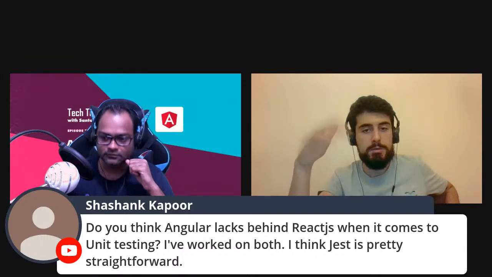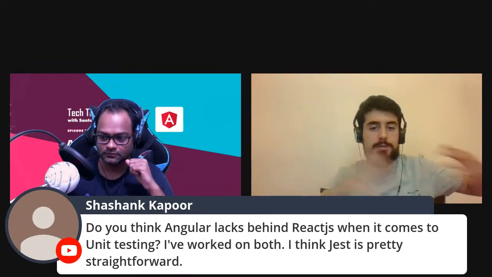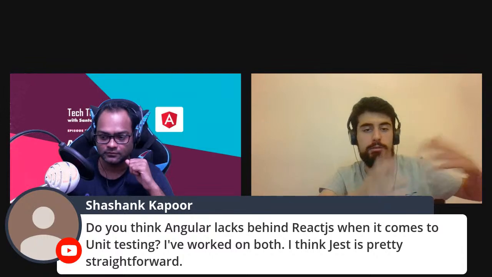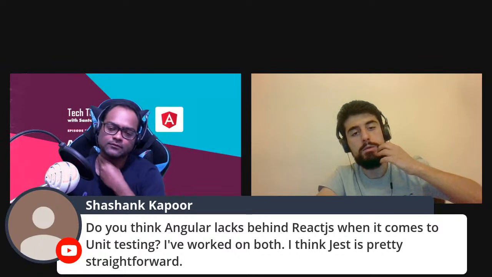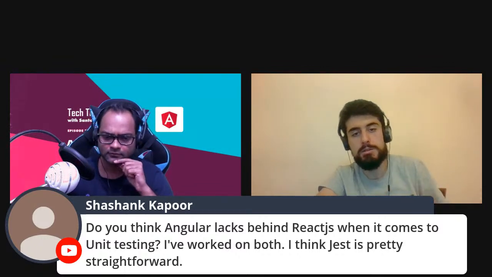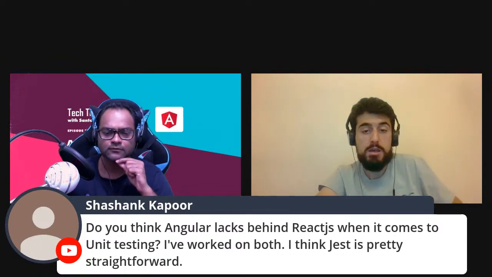Because we have properties, they are all classes. Usually nowadays in React, they mostly revert to functional components using hooks, which is of course completely fine, but they're a bit easier to test, yes.